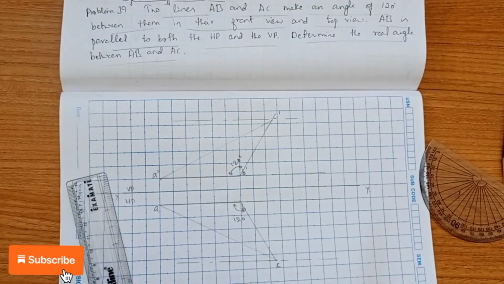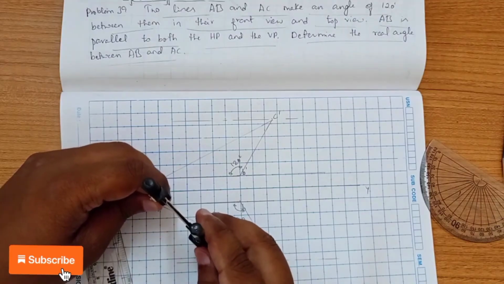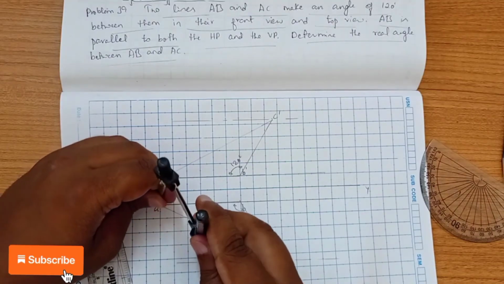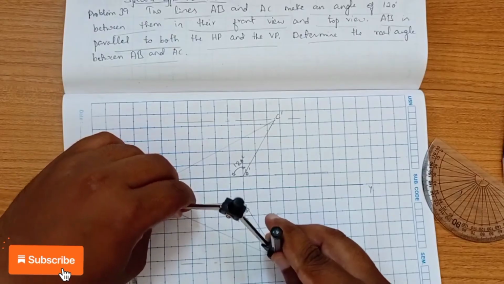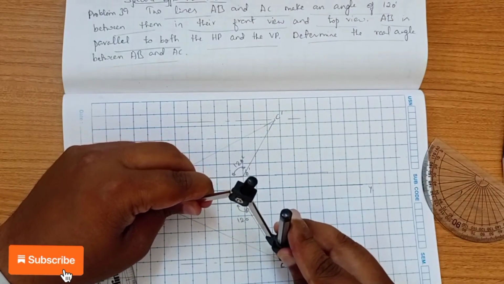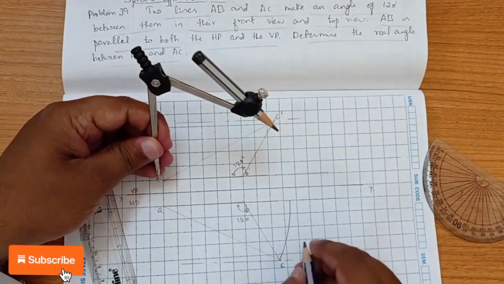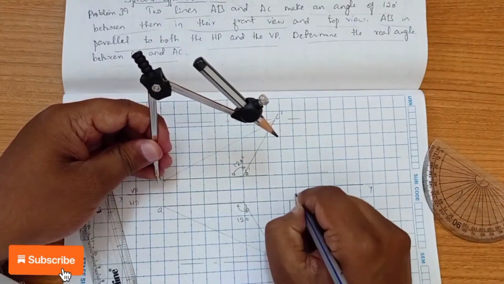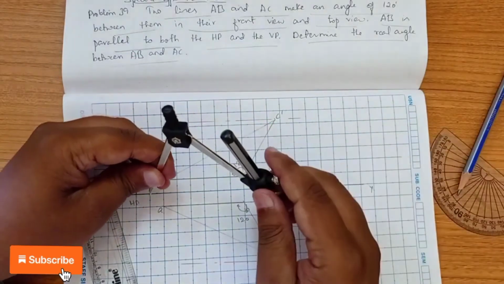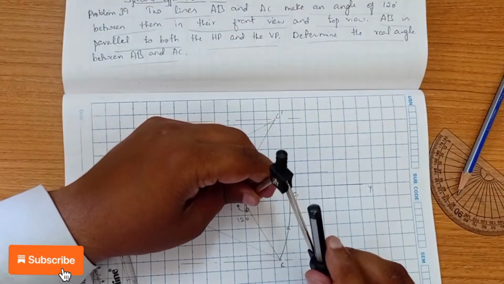Now after this, what we have to do is measure the length from here, B to C, measuring this length. Okay, so we have to cut the arc. So this is C1, and now measure this length.